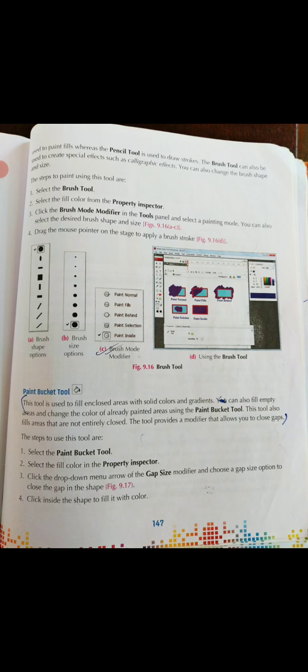Then again, if you see the difference between the pencil tool and the brush tool, the brush tool is specially used for painting your fills. Fills means what, students? The inside area of an object. This brush tool is specially used for painting the area of an object, whereas the pencil tool is used to draw the strokes. Strokes means what? The outline of your object. So here students, you have got the difference between the brush tool and the pencil tool.